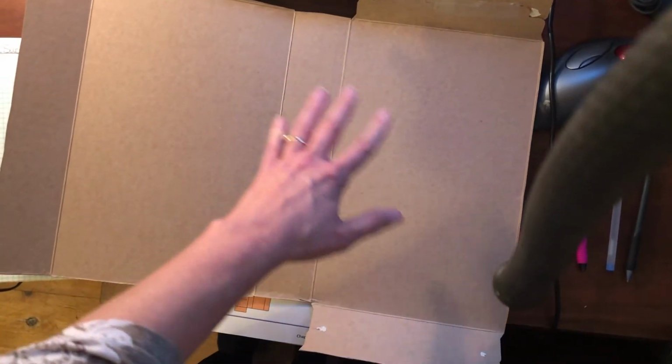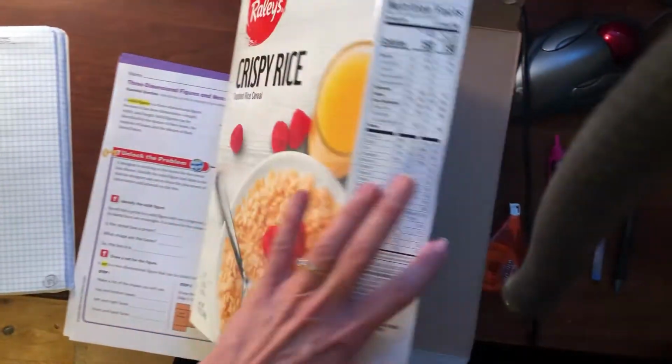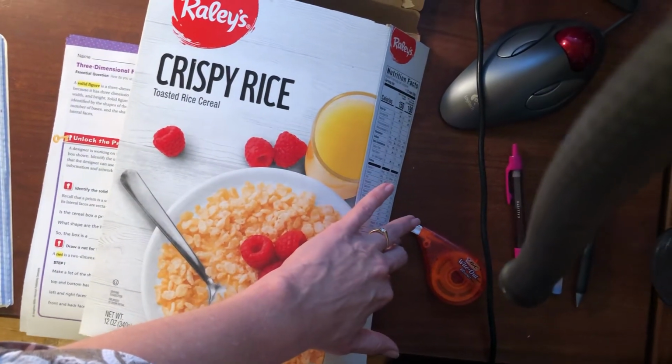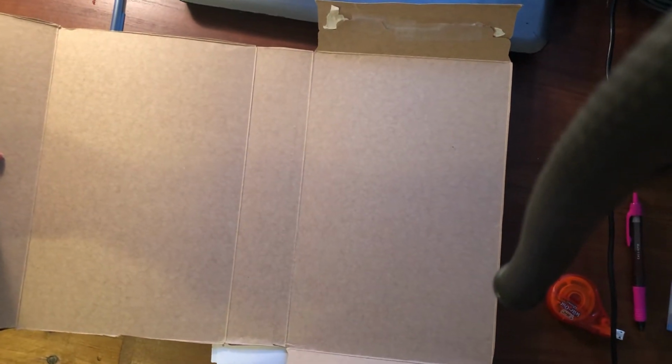All right, this is what you call a net. A net is the two-dimensional shape of a three-dimensional figure. So here it is, 3D. Here it is, 2D, two-dimensional. It's the same box, flattened out. And that's basically today's lesson, is learning about nets, the flattened out version of three-dimensional objects.